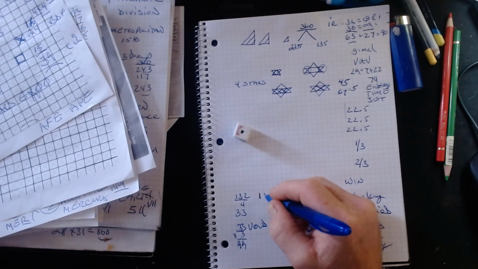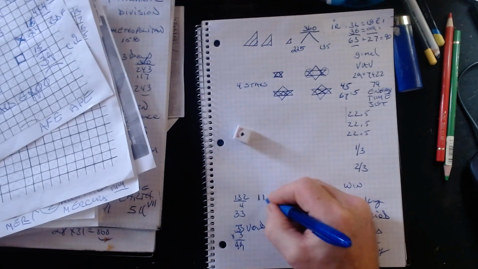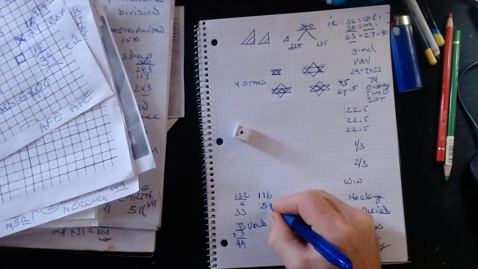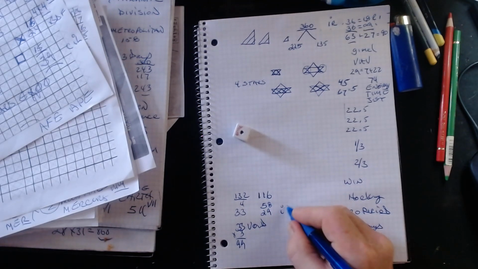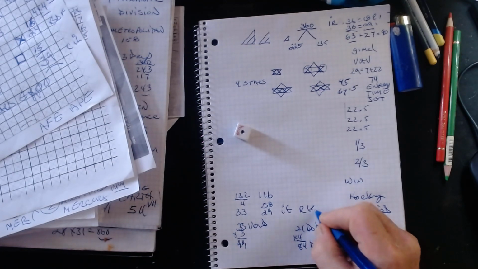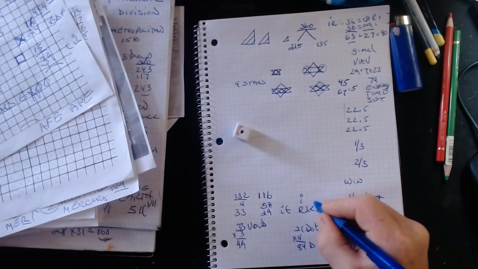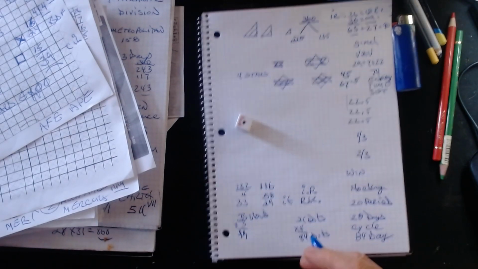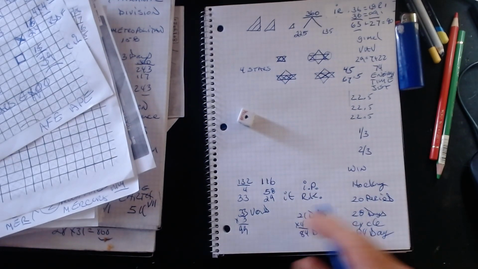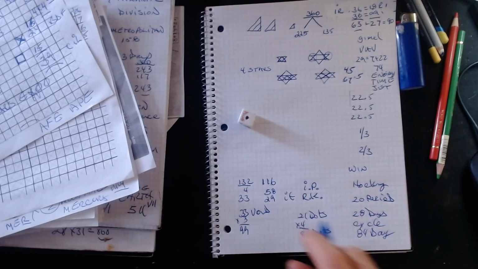I'm trying to divide it by 2. 116, 58, 29. Right into your birth, the IT system. RK. Inverted is IP. So if you want to know where your IP address is, it's in the IK from our creation. Understanding these dots and these missing dots.